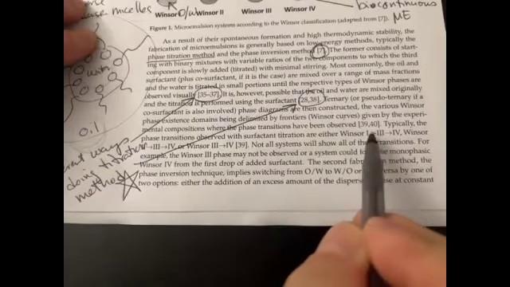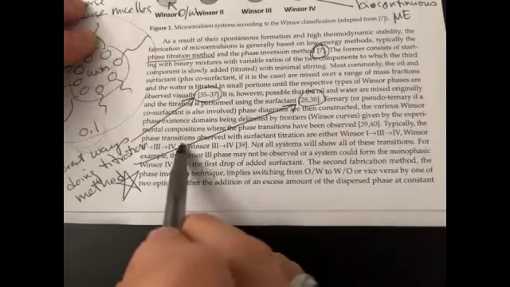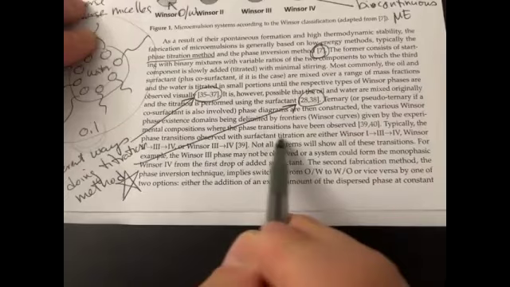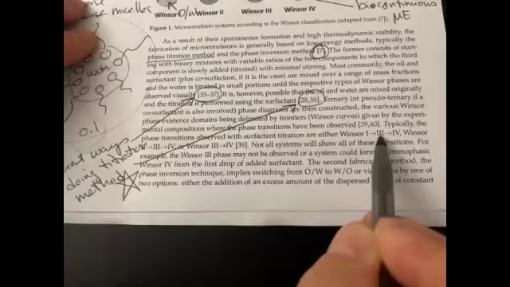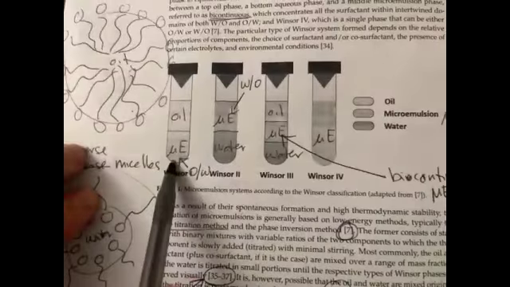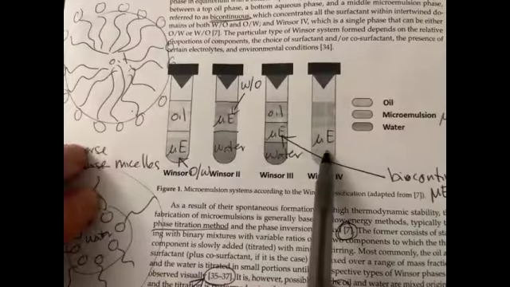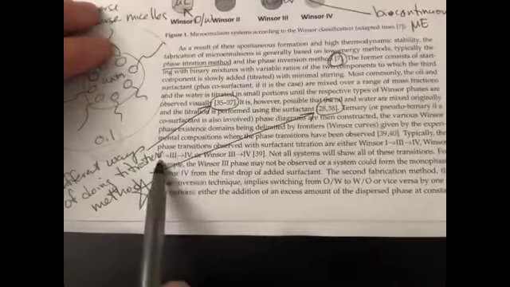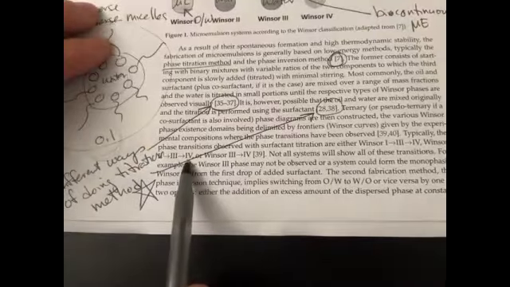And we've seen a picture of that already. Typically, the phase transitions observed with surfactant titration are either Windsor 1 to 3 to 4, or I'm guessing 2 to 3 to 4, it's a little hard to see under there, or 3 to 4.